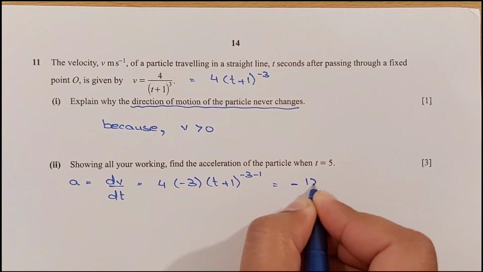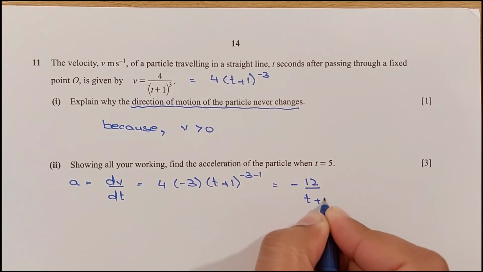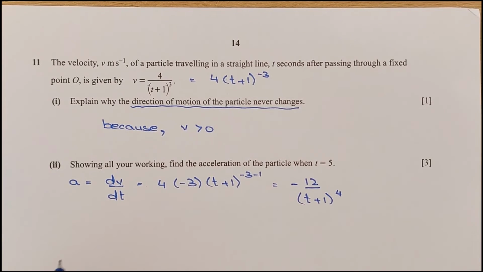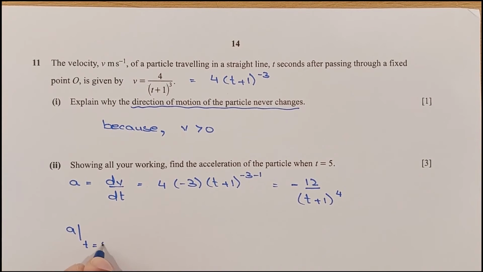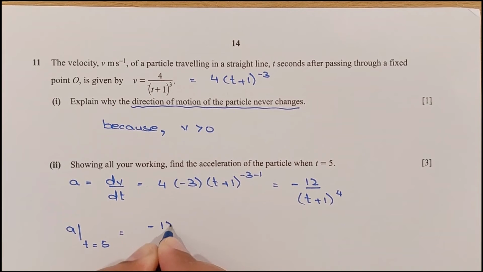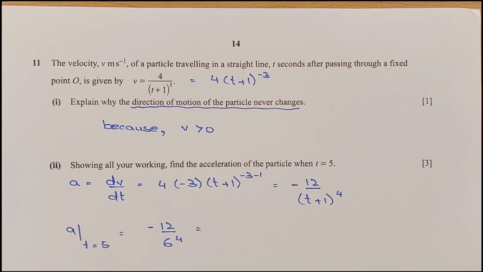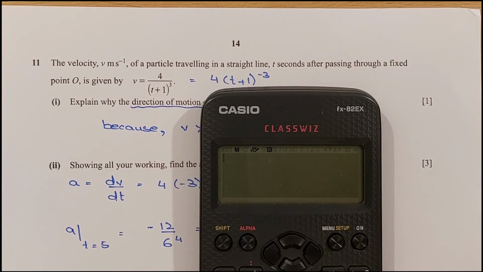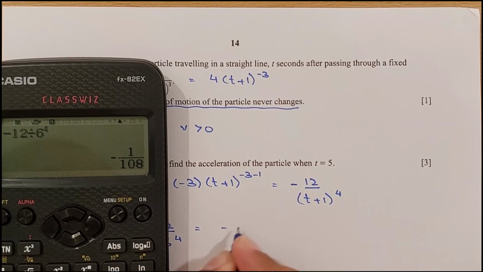So we have minus 12 divided by (t plus 1) to the power 4. This is the acceleration. Now acceleration at t equal to 5: minus 12 divided by (5 plus 1) which is 6, to the power 4. So we have negative 12 divided by 6 to the power 4, which equals minus 1 over 108 meters per second squared.